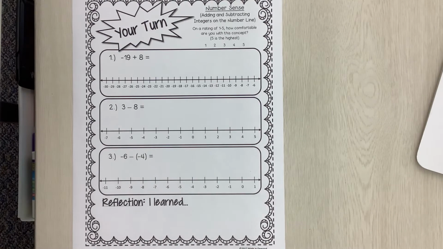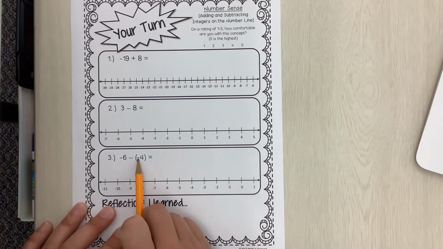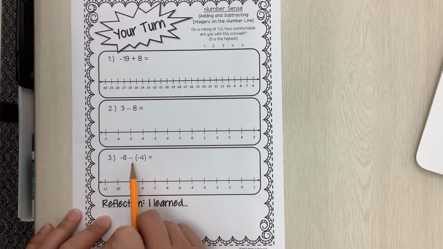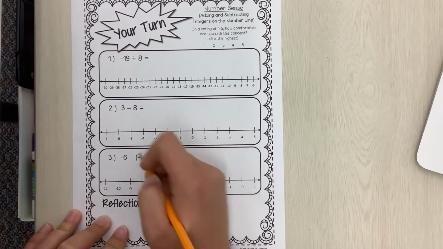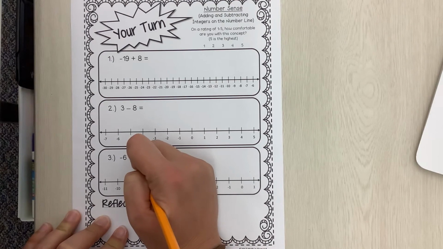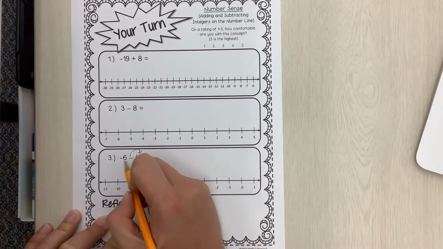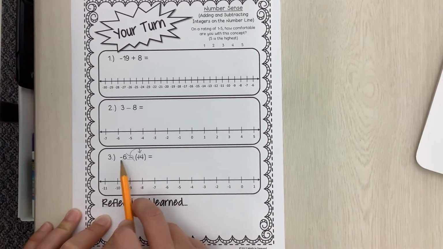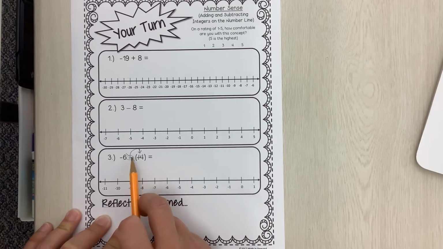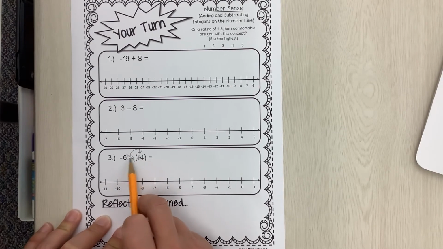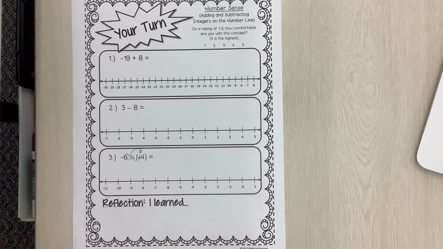What I want you to see with number 3 is that when you have a negative and a negative together, it's kind of a cool thing. You can put them together. So instead of having a minus and a minus, you bring that subtraction over, flip it, and make it a plus. And then this minus is gone. So really it's negative 6 plus 4. So whenever you see a minus and a minus next to each other, keep it in mind that you can bring it over and flip it and make it into a plus sign to bring them together. Opposite and opposite means addition when they're next to each other like that. Okay, so go ahead and try that practice.